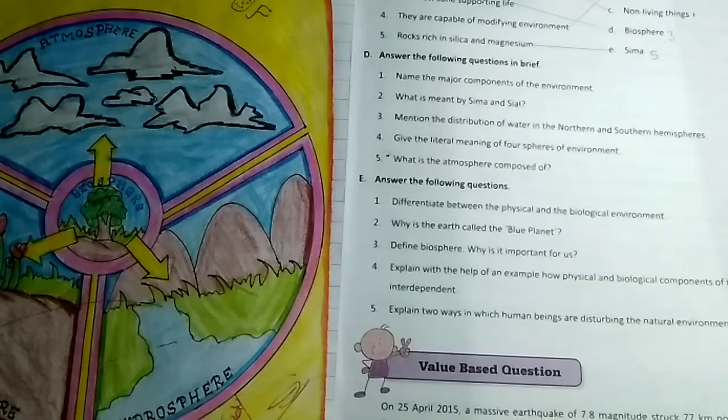After that, the people who live in that house change their places, then what we are seeing, it is clear that when physical components will change, a physical environment will change, then automatically biological environment will change. Thus we can say that both are interdependent on each other.